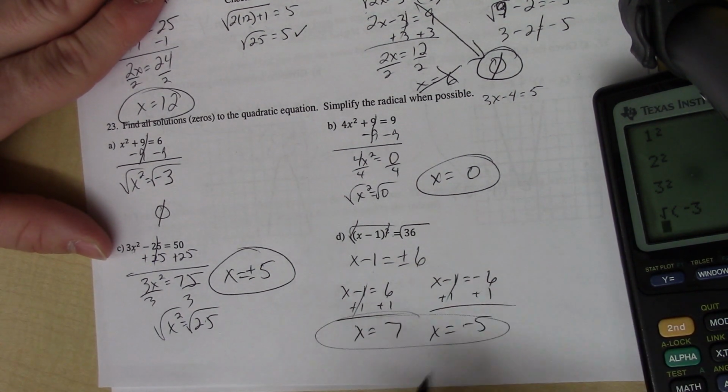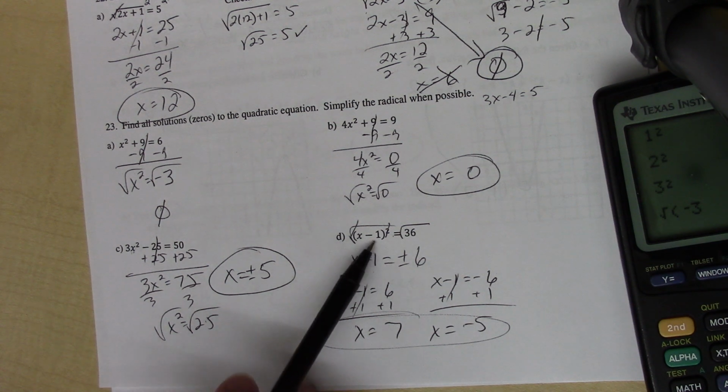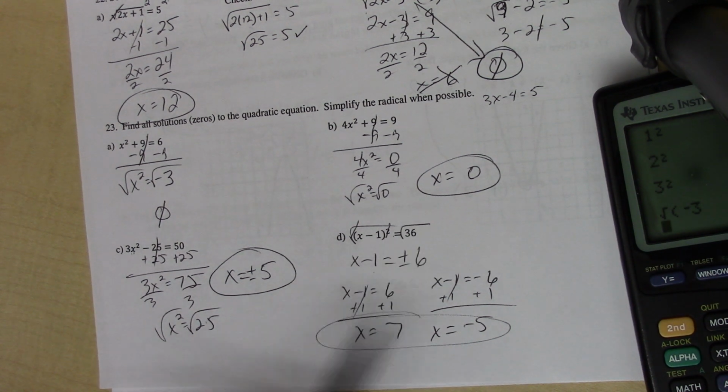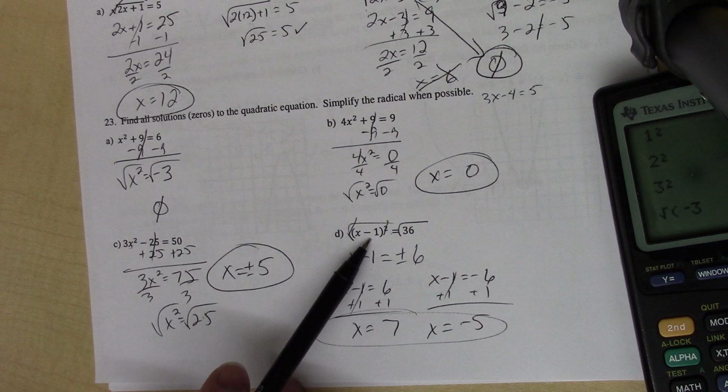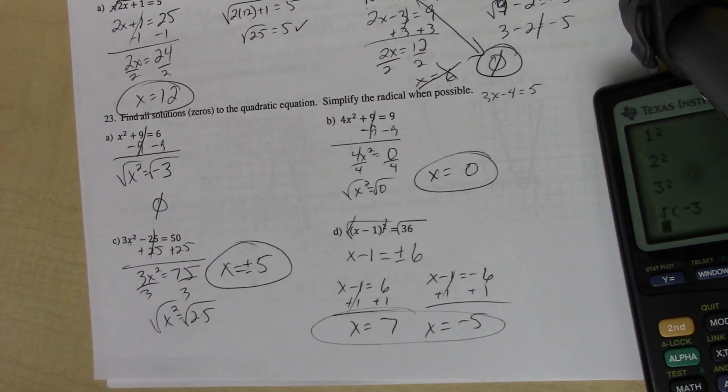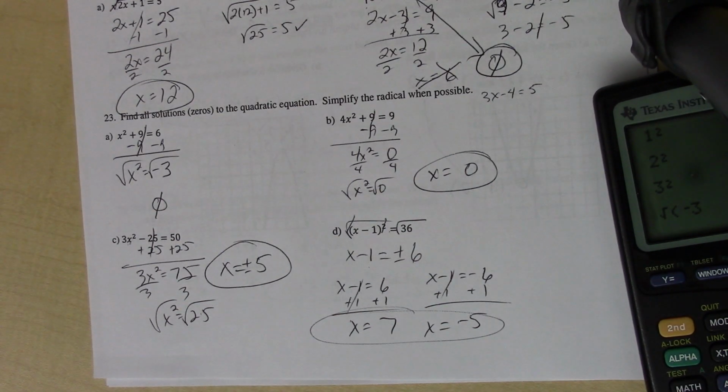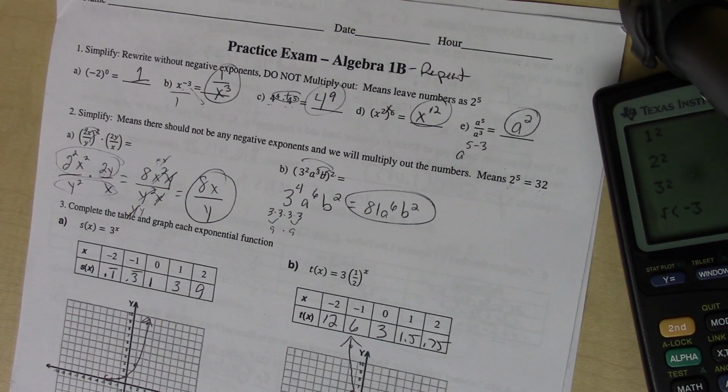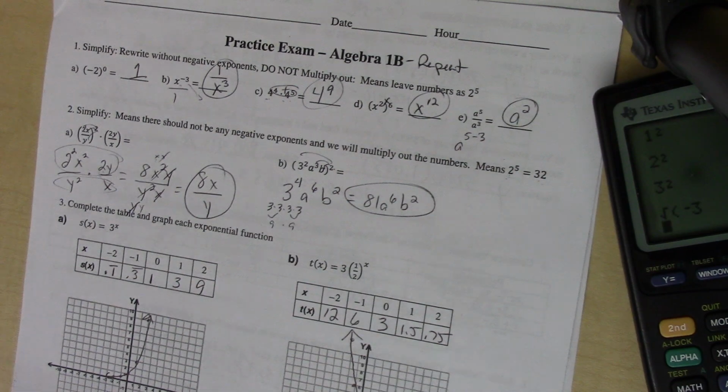Okay? I can plug them back in. 7 minus 1 is 6, 6 squared, 36, good. Negative 5 minus 1 is negative 6. Negative 6 times negative 6, yep, 36, it works. They're both right. Okay? And that, ladies and gentlemen, is the rest of practice exam part 2 in just over 18 minutes.